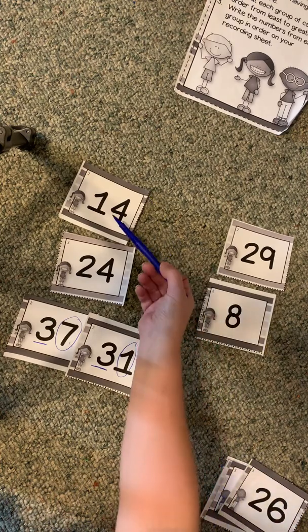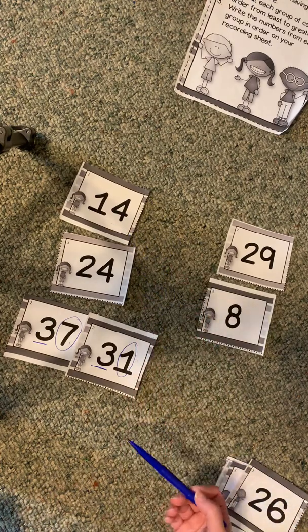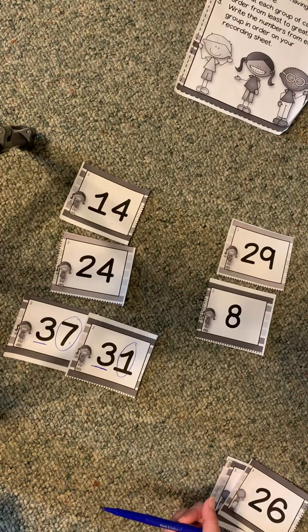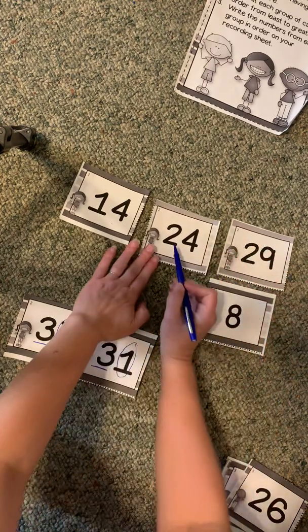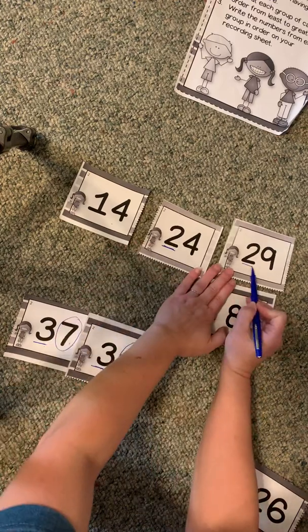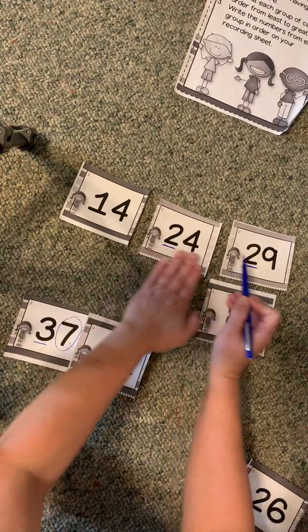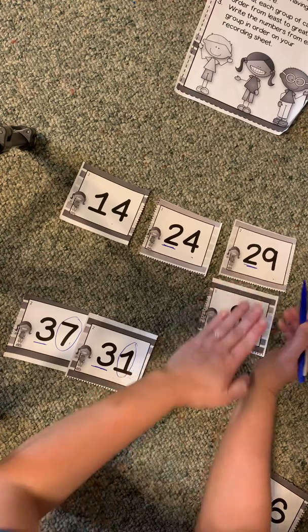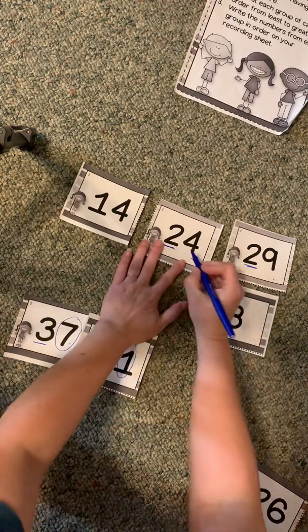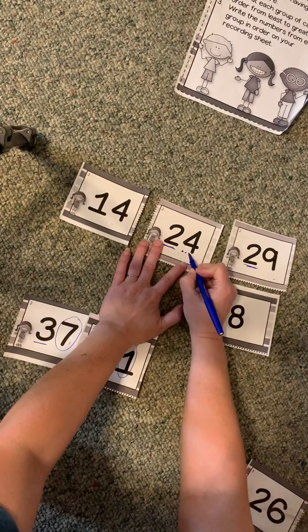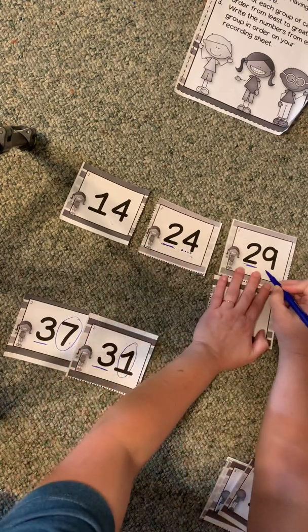37, 31. So now I'm going to look to see what's my next set of big numbers. So I see that I have a 14, which is a big number, but there are numbers that are bigger. There are these two numbers that have 2 tens in them, 24 and 29. So if I look, and I could even write on these cards, they're yours forever, right? I can even make a 10 frame. This is 4, and this is 9.